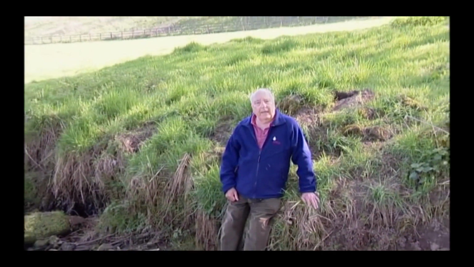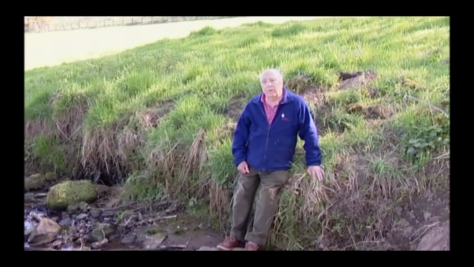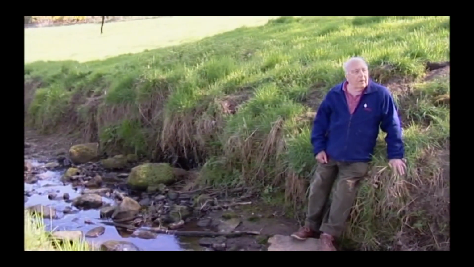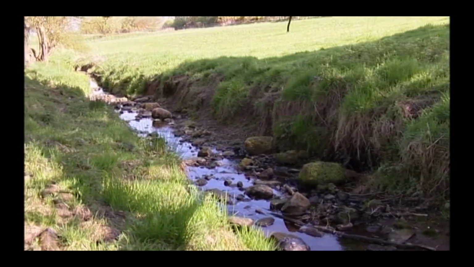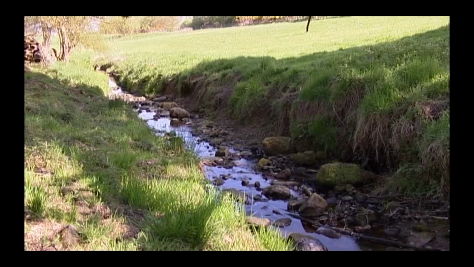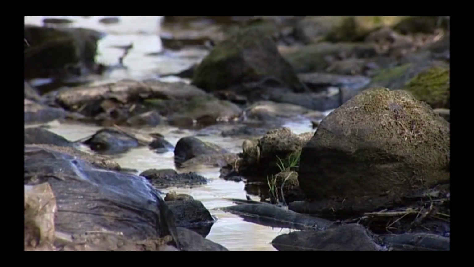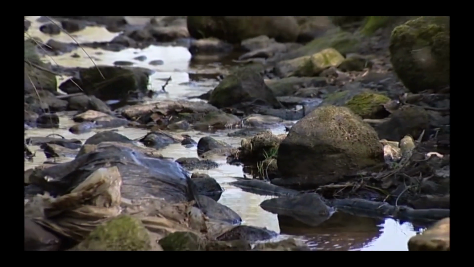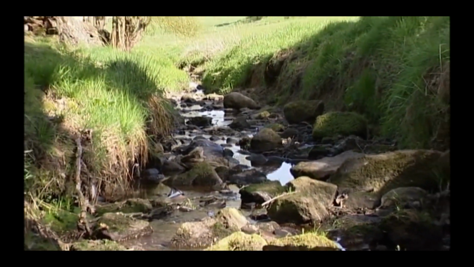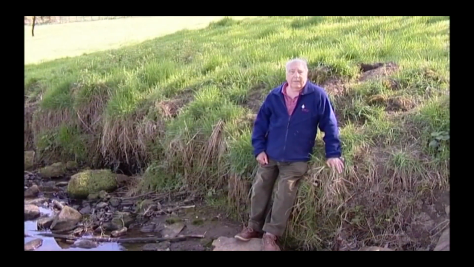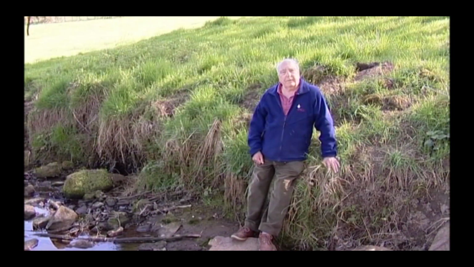I'm sat here today on what is known as Coldwell Beck, otherwise known as Carlton Beck. This beck flows from here down into the valley and joins up with other streams all the way down till it falls into the River Aire. We're trying to film the valley and tell its industrial history as well as its social history from this point onwards.